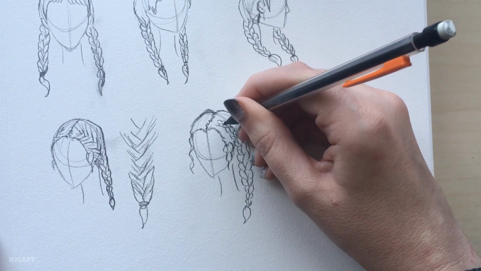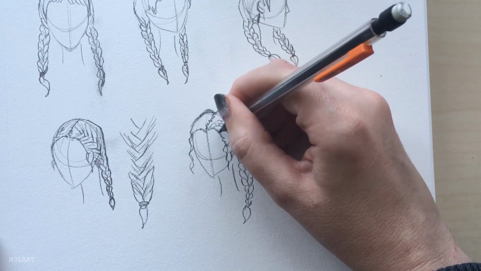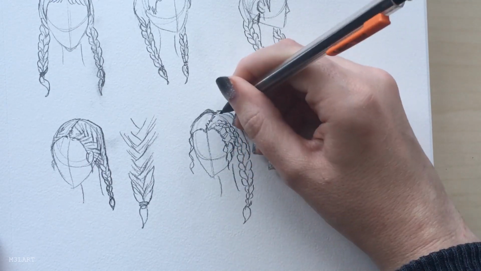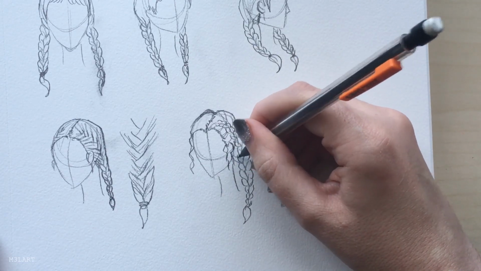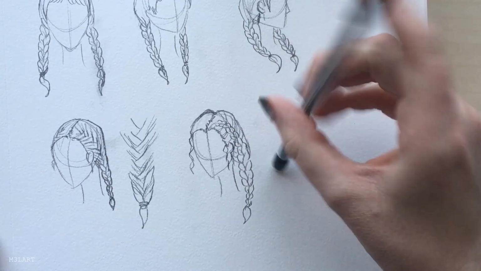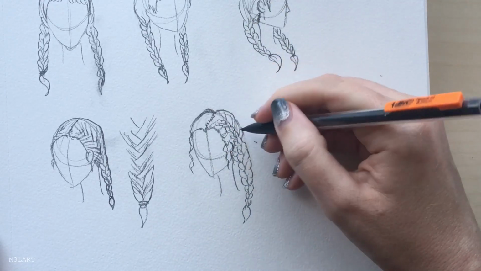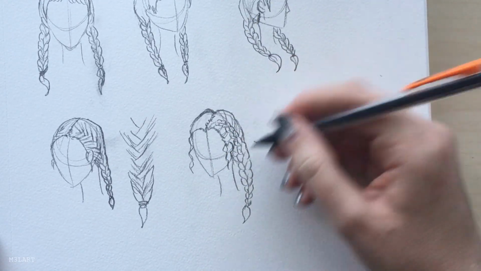For the directional lines going into the braid, I'm drawing them from the hairline right to the edge of my braid instead of going to that center line. And this is because to get this style of braid, you would put the hair strand underneath the other strand, so it's showing the hair going under the braid.